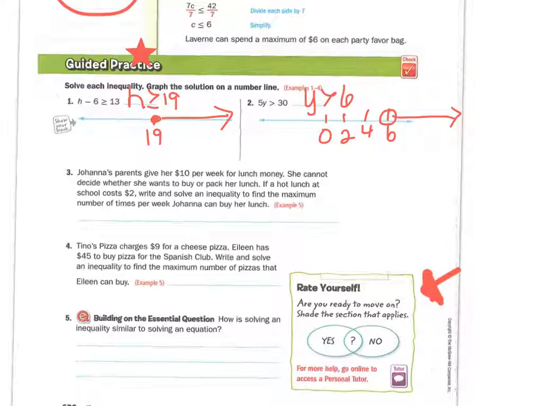For number 3, Joanna's parents give her $10 per week for lunch money. She cannot decide whether she wants to buy or pack her lunch. If a hot lunch at school costs $2, write and solve an inequality to find the maximum number of times that she can buy her lunch. So you know that the inequality should be less than or equal to 10 because she can't spend any more than 10. And every lunch is $2, so 2x is less than or equal to 10. If you solve that, you would get x is less than or equal to 5. That means she cannot buy any more than 5 lunches.